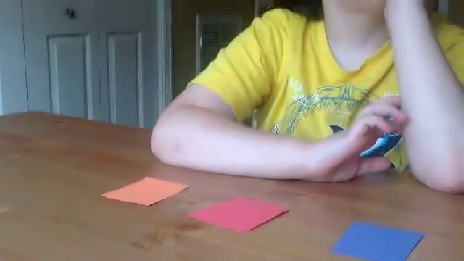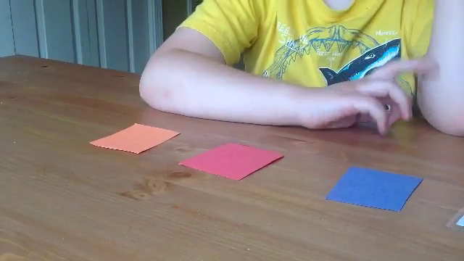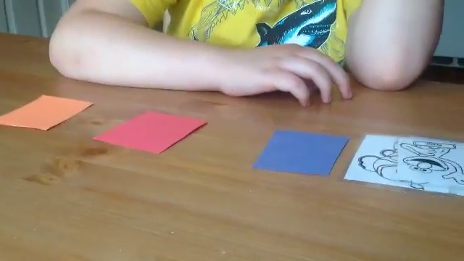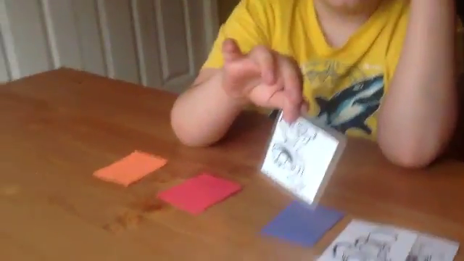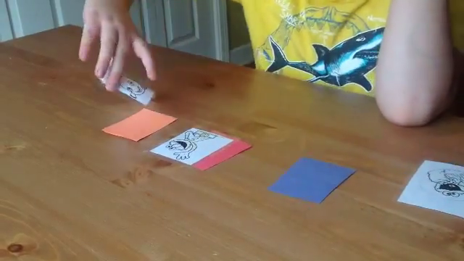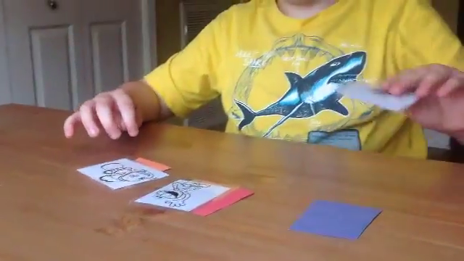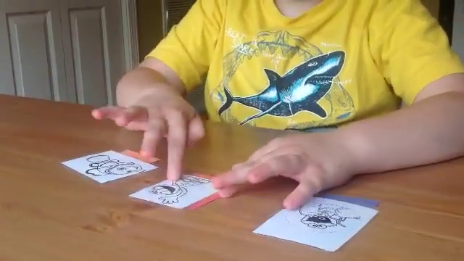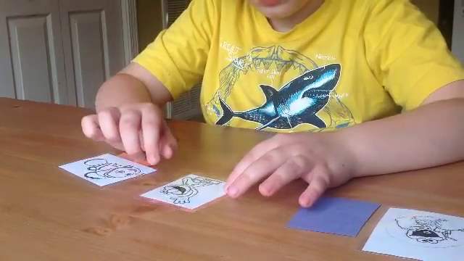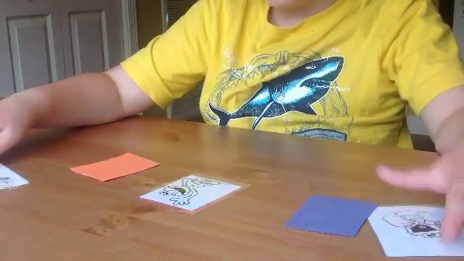Alright, so we're going to do some work here and show everybody. Okay, can you match these for me? Match these pictures. Okay, good job. Yep, those are matched. Now, can you tell me why these go together? These two. Why do those go together?